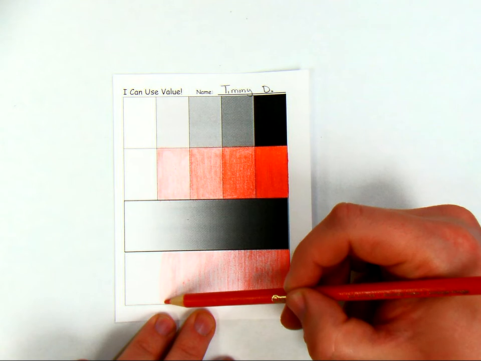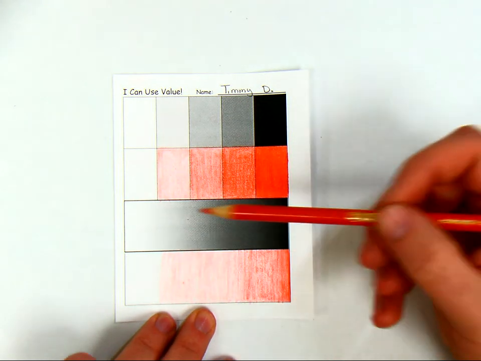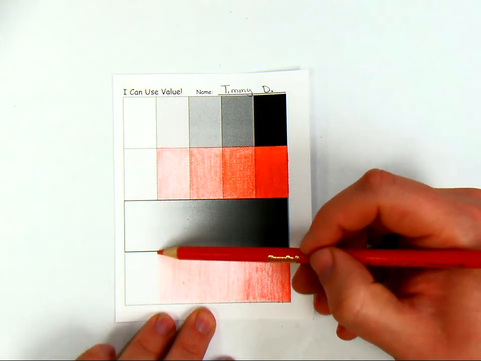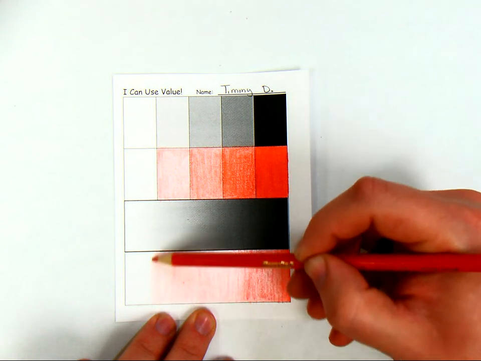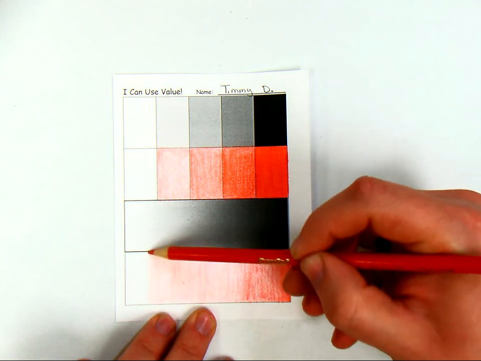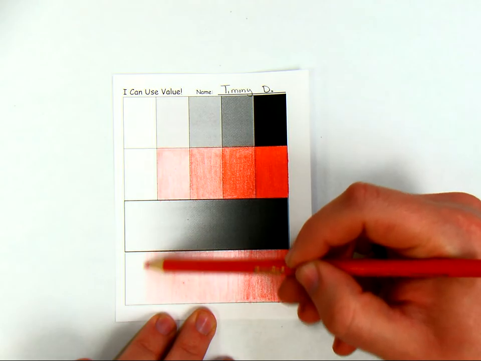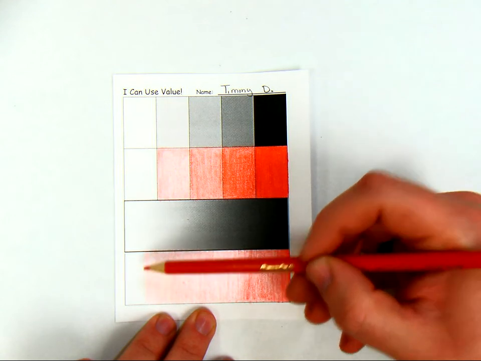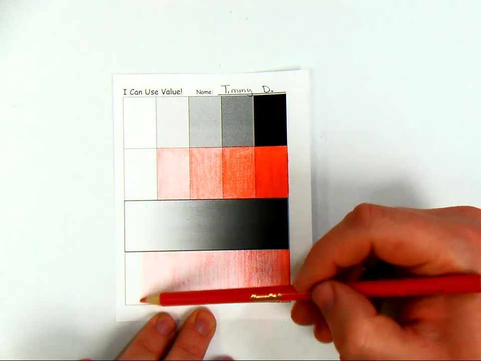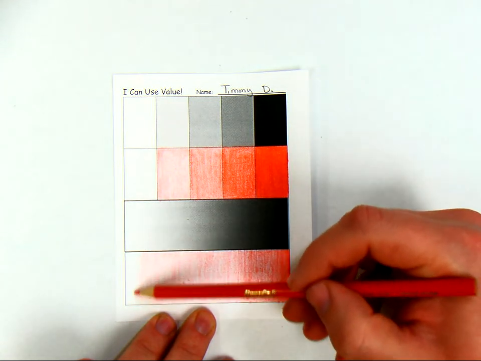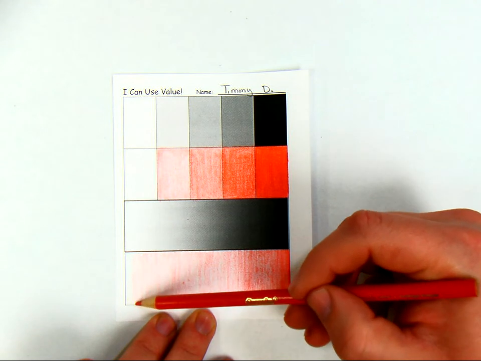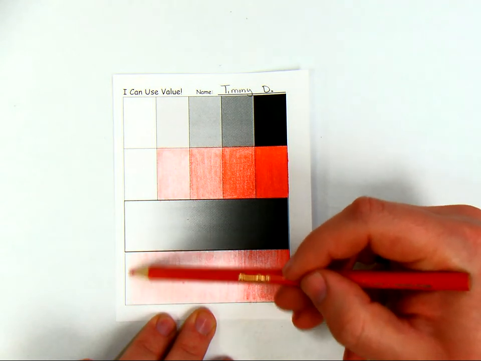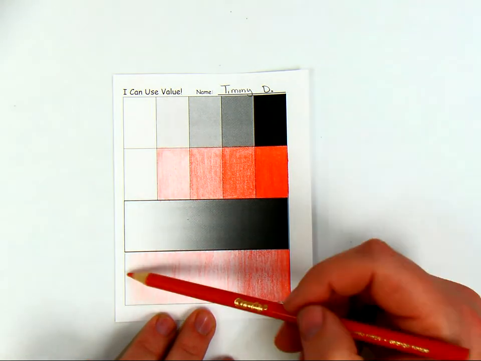Gradient value scale takes a little bit more time, a little bit more practice to make sure that we've got that smooth, even blending. Notice I'm keeping that nice vertical up and down movement. To get lighter value, just less pressure. I'm not pushing as hard with the pencil. My hand is a little bit farther back. And you'll also notice on the gradient value scale, I'm taking color almost all the way to the edge. You can see how close I am before I leave it pure white.